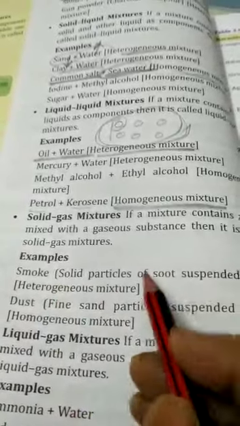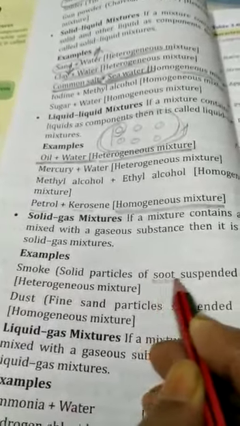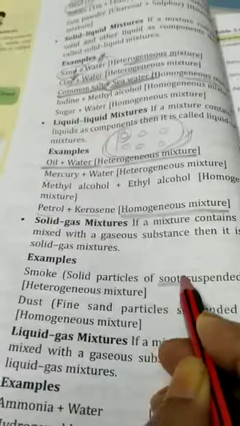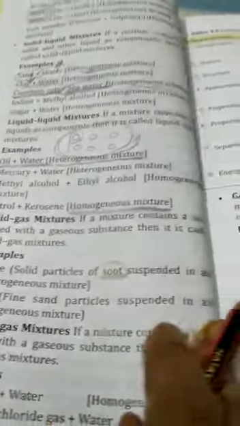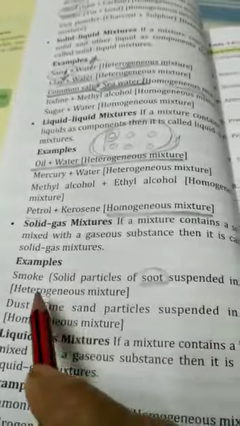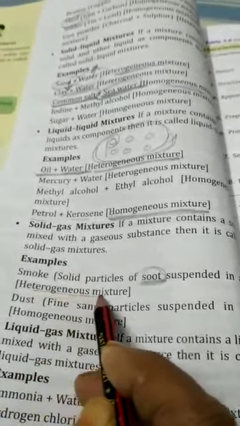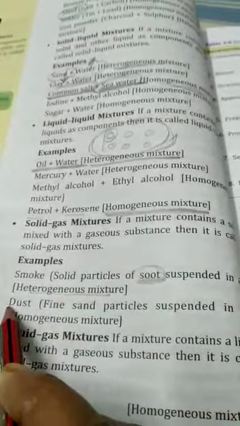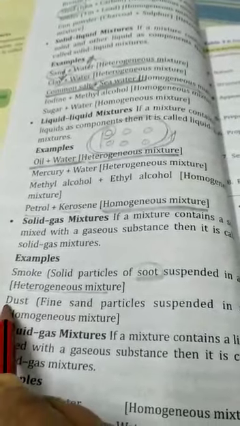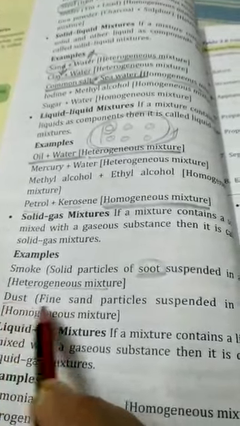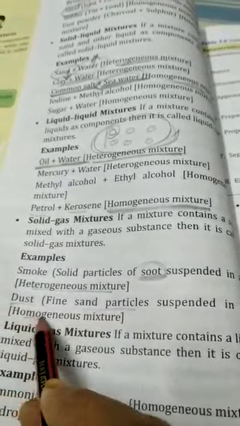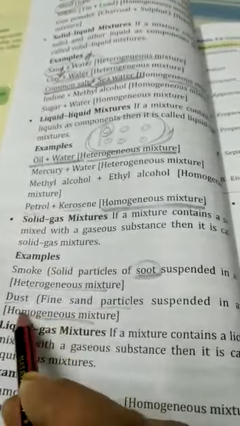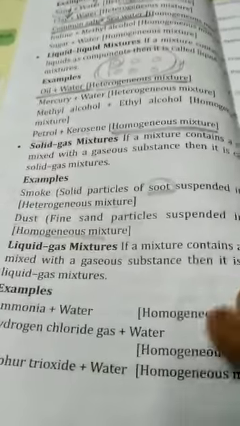Solid particles of soot, that is the black carbon present in the smoke, are suspended in air, and this is a heterogeneous mixture. Dust when mixed with air: this dust is fine sand particles and we cannot see the dust, and air looks transparent, so this is a homogeneous mixture.